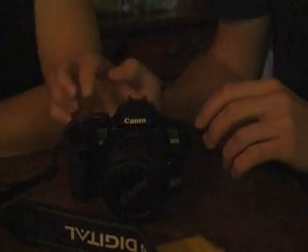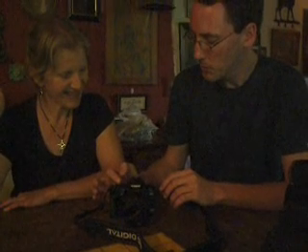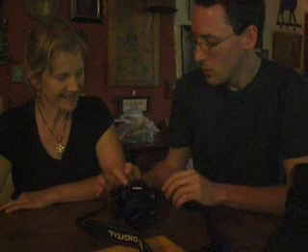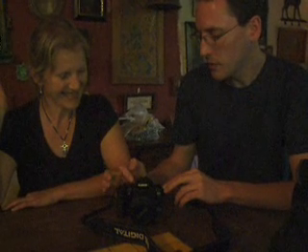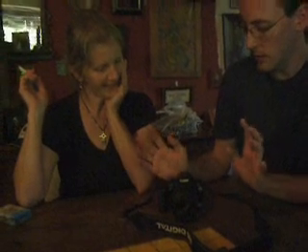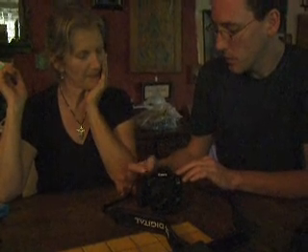Okay, it's fun. So you have this little wheel with different modes. This is the autofocus one. So here you don't have anything to move or change, you just have to click on the button and the picture is taken. When you change your wheel to the P mode, it's like programming.